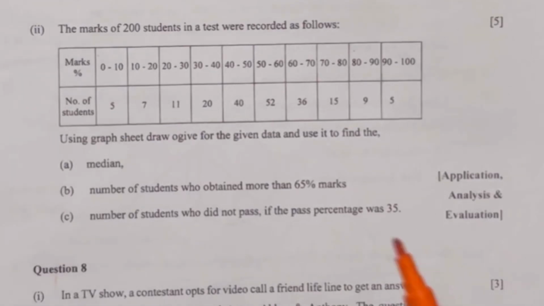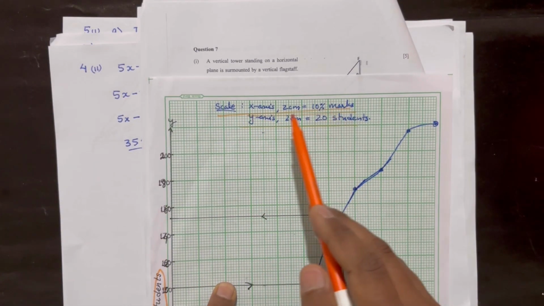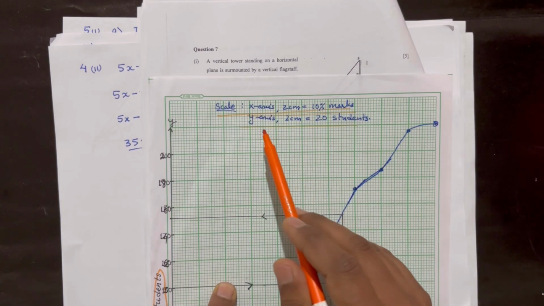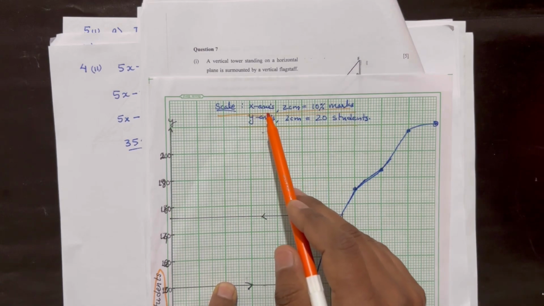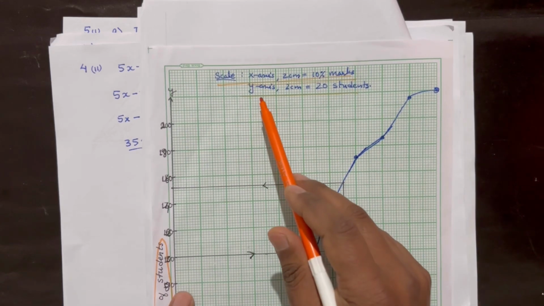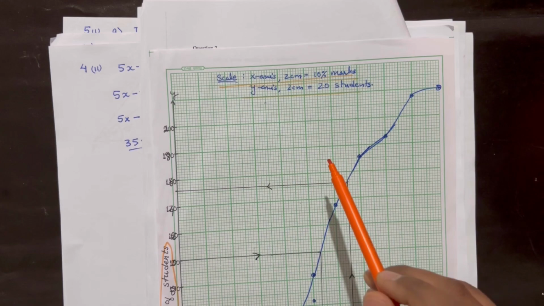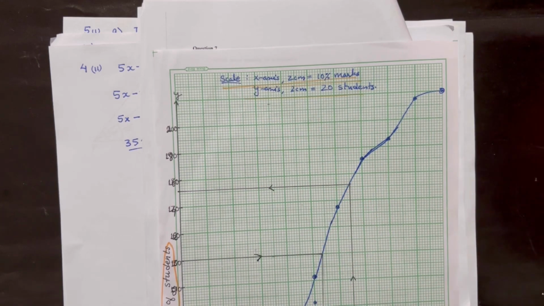In some questions the scale is given, and in some questions the scale is not given. But whether the scale is given or not, you have to mention the scale on your graph sheet like this. On the x-axis, here we have taken 2 centimeters as 10 marks, and on the y-axis we have taken 2 centimeters as 20 students. You have to write your scale like this.